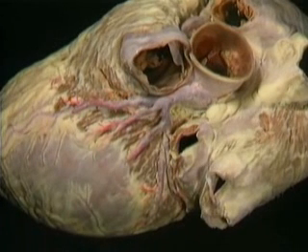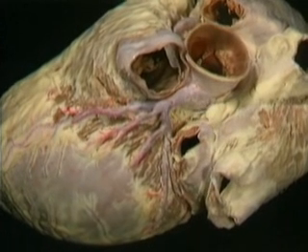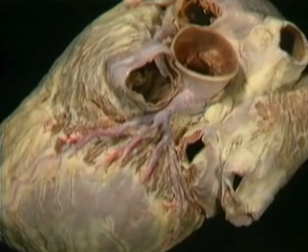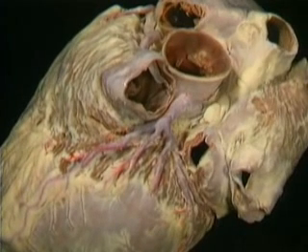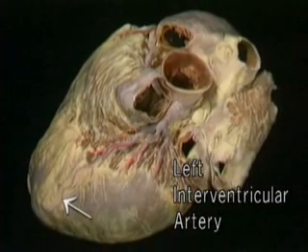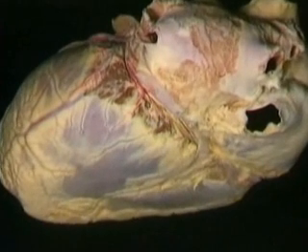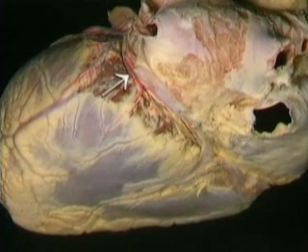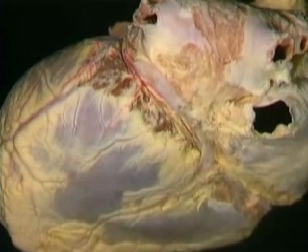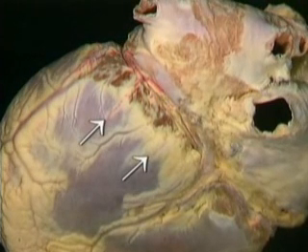The left coronary artery soon divides, giving off this circumflex branch and several branches to the left ventricle, the longest of which is the left interventricular artery, also called the left anterior descending artery. The circumflex branch of the left coronary artery runs around to the underside of the heart in the left atrioventricular groove, sending further branches to the left ventricle.